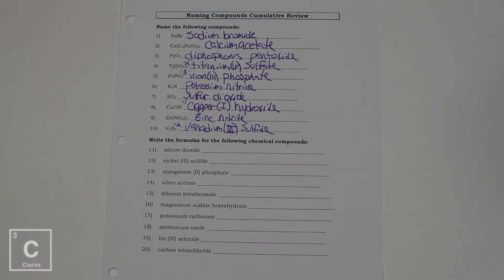Okay, so these are some examples of how to name when it's all mixed together. It's all about identifying that first element and then figuring out what to do from there. Now let's write formulas. We really only have 2 options when we write formulas. We're either going to use the prefix and write what it tells us to write, or we're going to get charges and crisscross. So let's give that a try.